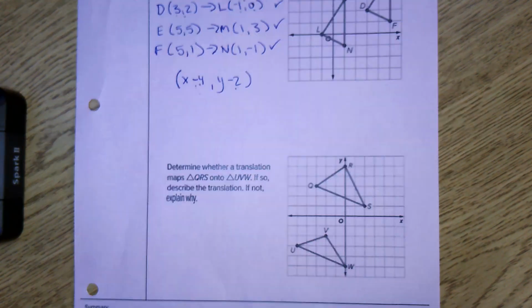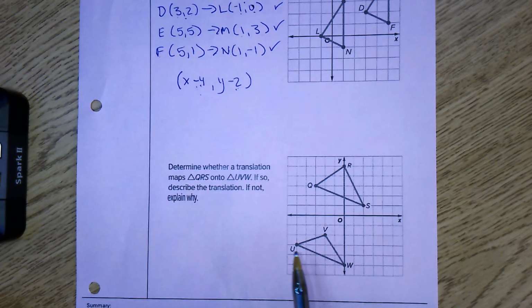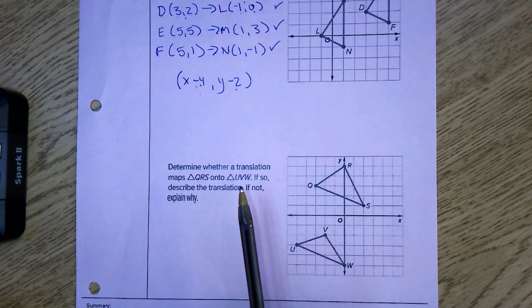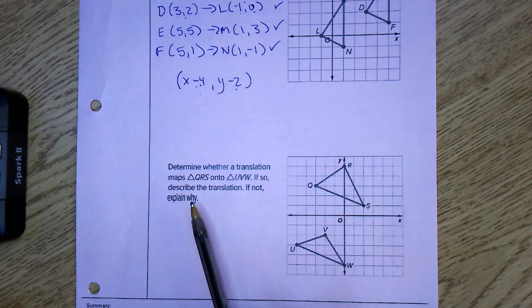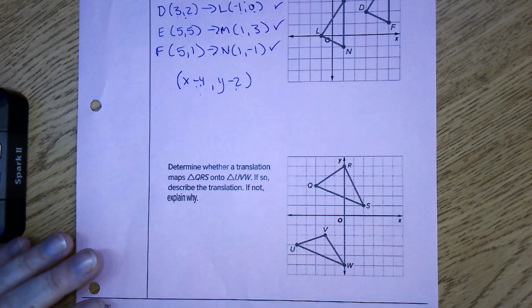Now our next one says describe whether QRS translates onto UVW, and visually we can see they aren't even the same shape. So we're definitely going to say no, but here's the thing, it says if not, explain why. So we have to have some sort of mathematical explanation.